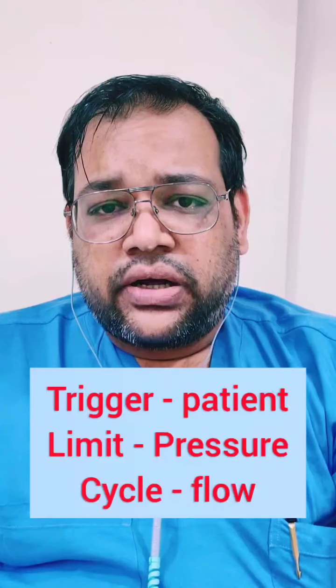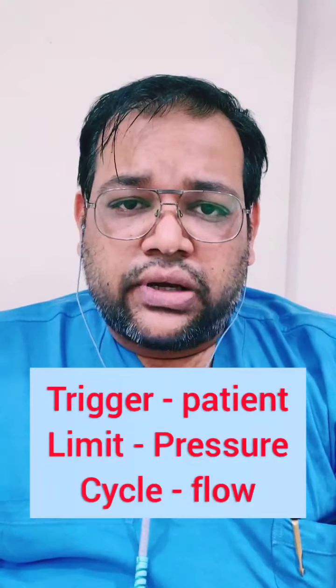Technically, if you say trigger, limit and cycle, it is a patient triggered, pressure limited and flow cycled mode. So each breath is triggered by the patient. The machine is not triggering the breath here, and you can set the trigger as pressure or flow based on the options in your ventilator. If the patient makes that much effort to reach the trigger, the ventilator will give a breath. It is limited by pressure, so whatever set pressure above PEEP you have kept in the ventilator, that much pressure will be maintained throughout the inspiration.